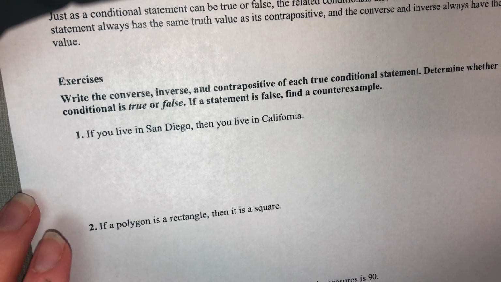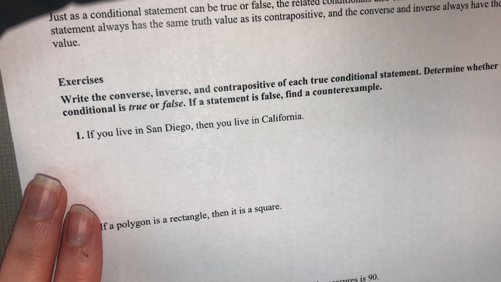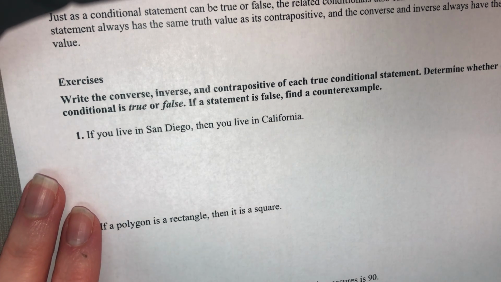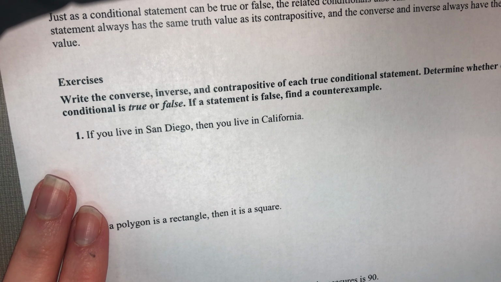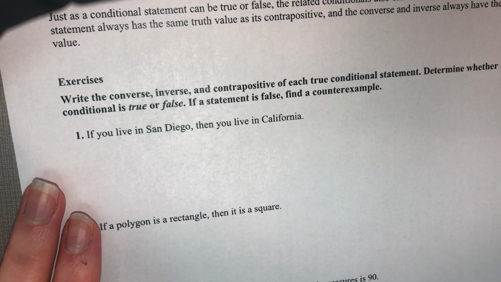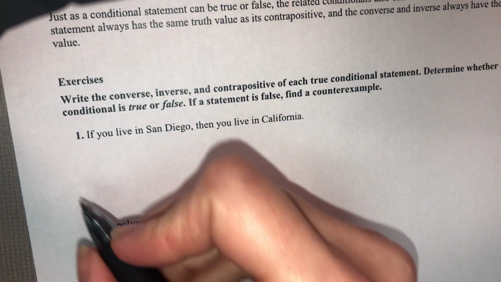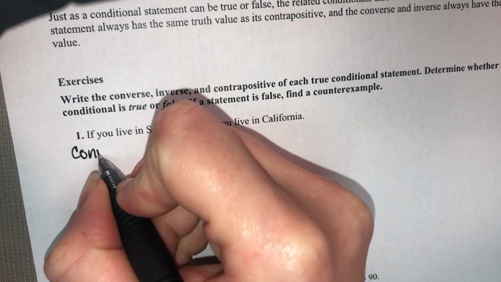So number one says, if you live in San Diego, then you live in California. So this is the original conditional statement. And this is a true statement because San Diego is a city inside the state of California. So now we're going to write the converse of this statement.